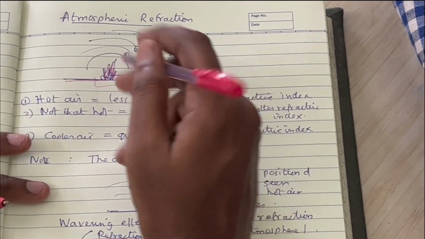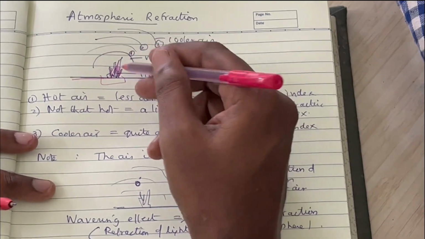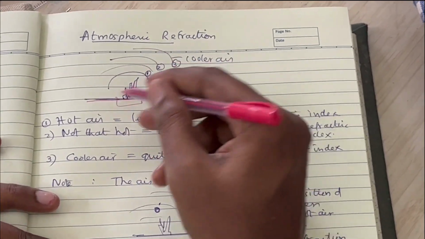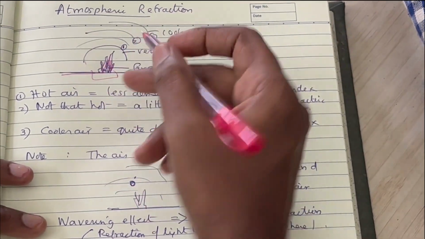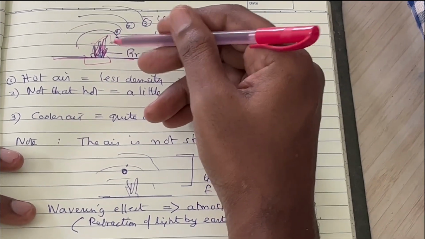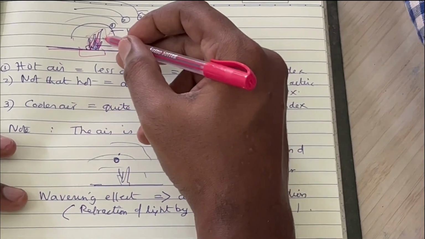That means the area which is burning is surrounded by air, and you can classify or differentiate that air surrounding the flame into three different areas. The first area is the air which is very near and in contact with the fire, which will obviously be very hot.